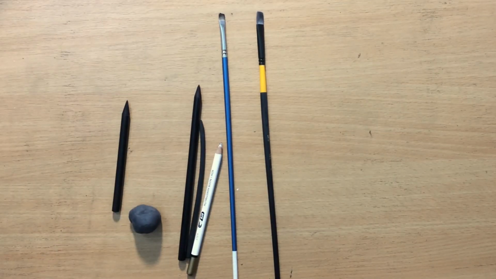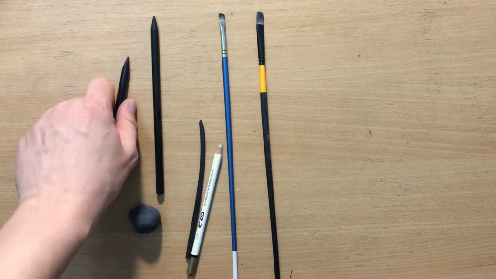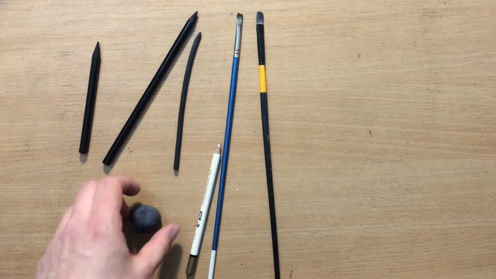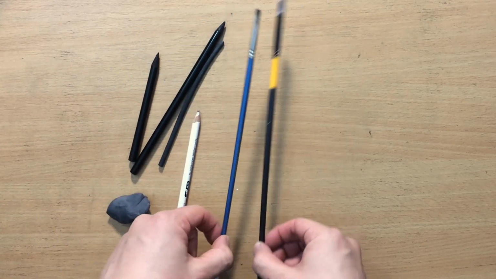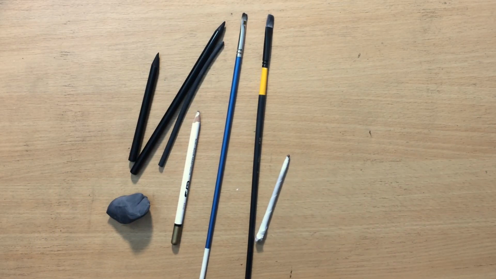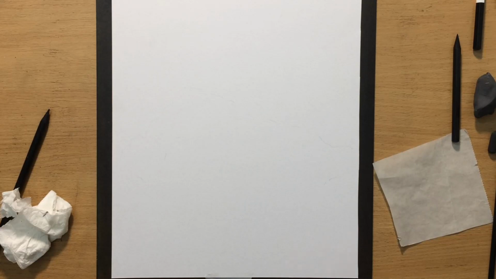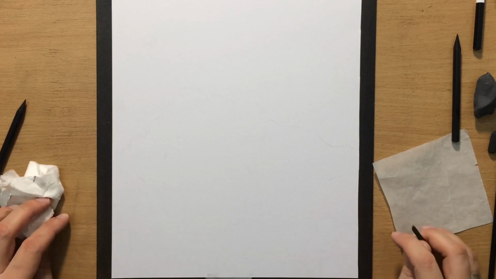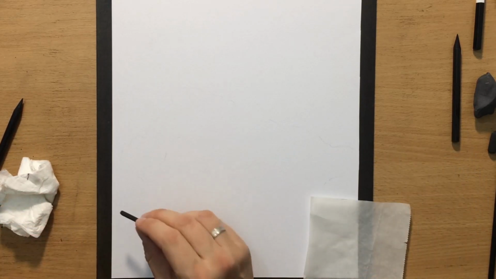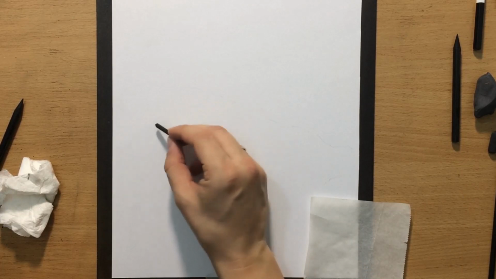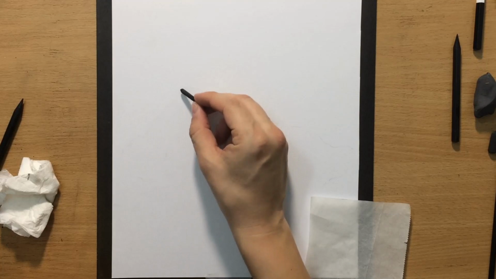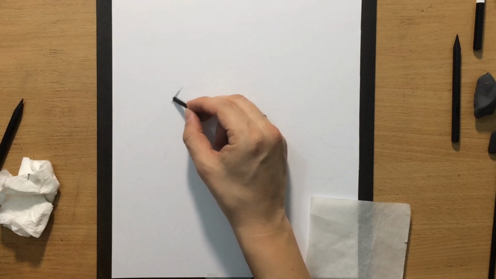I'm going to go over the tools real quick. Charcoal pencils, vine charcoal for erasing, a kneaded eraser, an eraser and a pencil, various brushes, tortillons. Let's get to it. I'm going to start with a piece of vine charcoal.